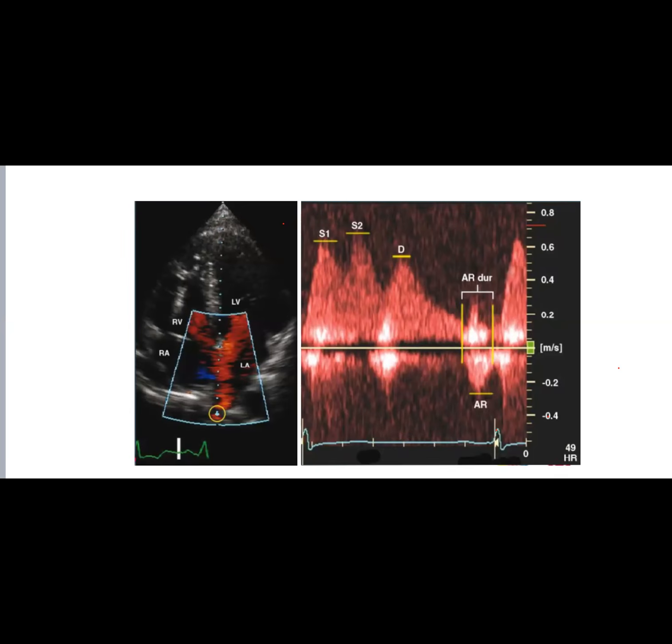So the AR minus A duration is more powerful than AR duration alone. Why is that? Because I know that the more diastolic dysfunction I have, the A duration will increase or decrease if I go to the mitral inflow? Reduced, exactly, reduced. So it gets low, it gets low.